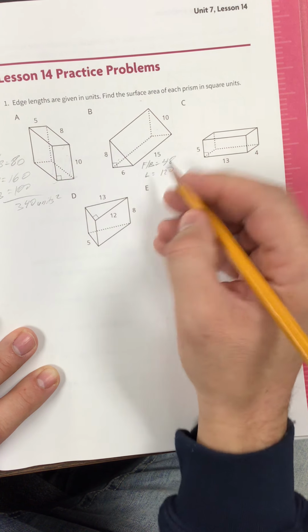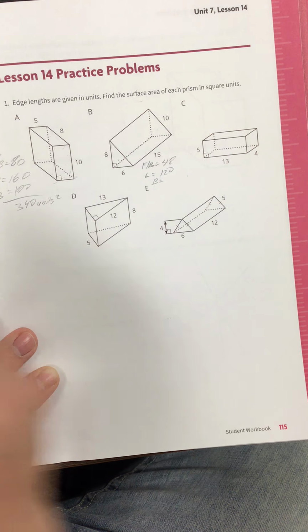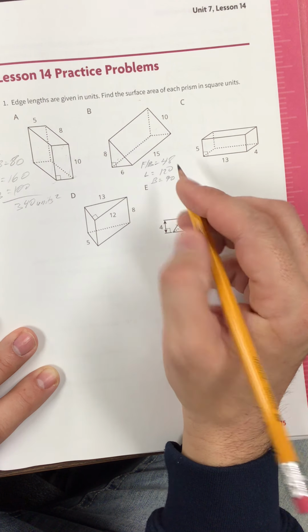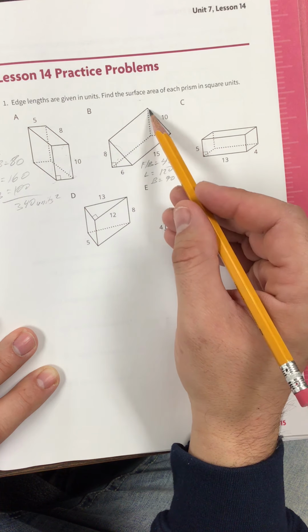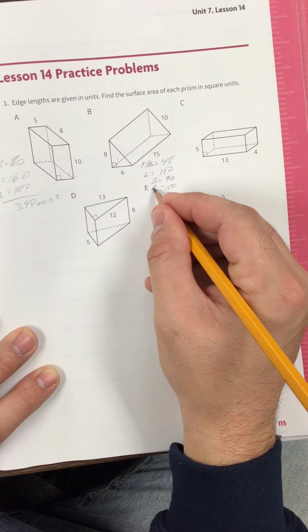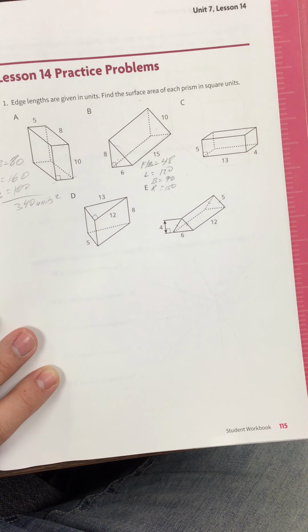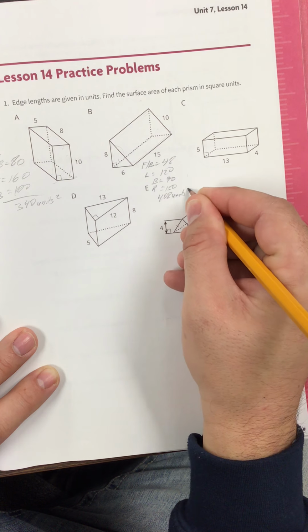Bottom is 15 by 6. 15 times 6 is 90. And what do I got left? This right side right here, 15 times 10. 150. So I have 90 plus 150 plus 120 plus 48. I get 408 square units.